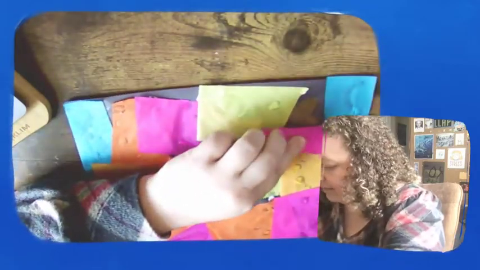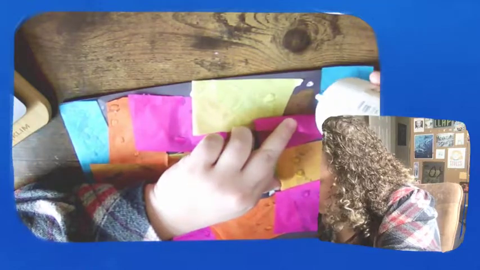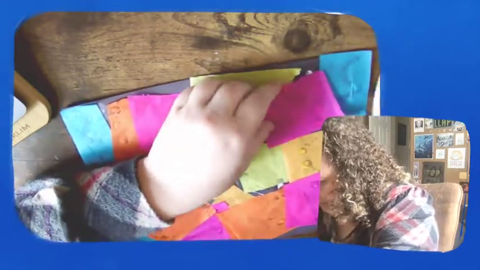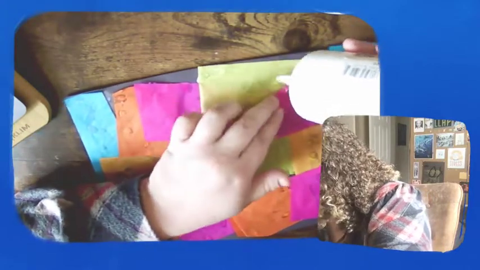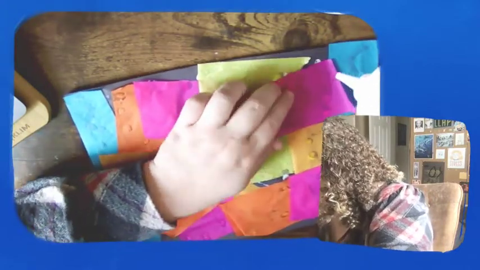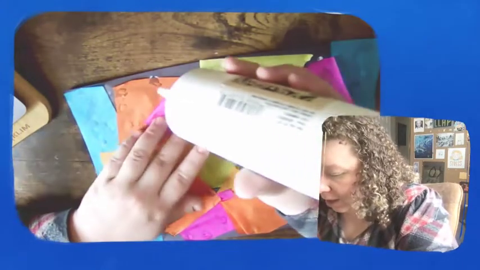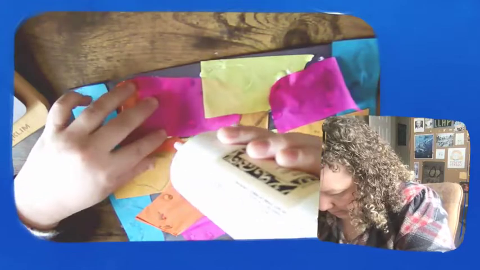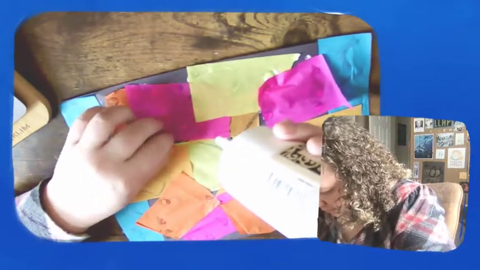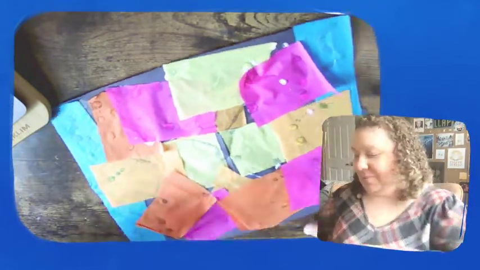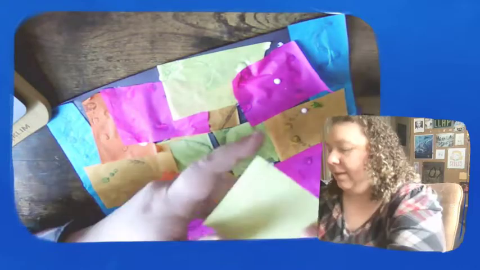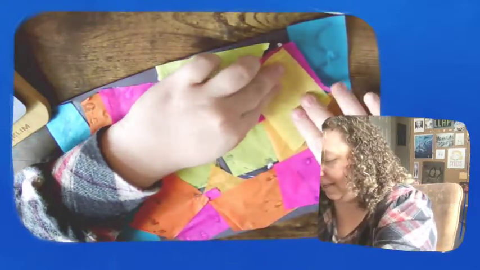Alright, and if anything's sticking up, you want to make sure you put a little bit of glue on the edges to make sure it doesn't stick up anymore. And once you have all of the holes covered and glued, whoopsies, that's why we don't squeeze glue too much. Since I accidentally put glue there, I'm going to put some yellow behind that.